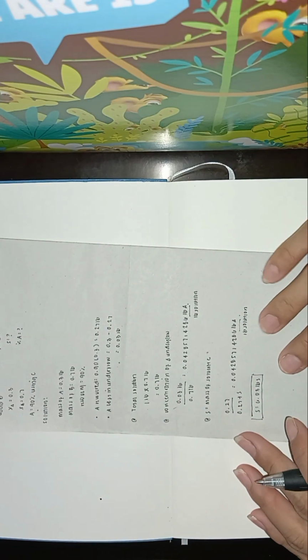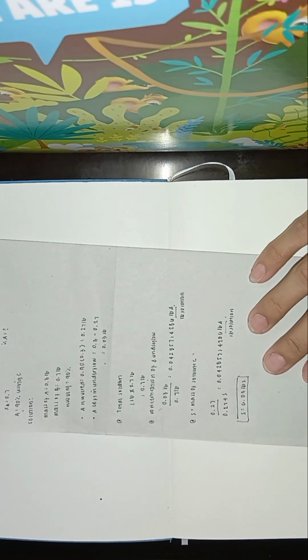So next is getting the percentage of A in the overflow solution.